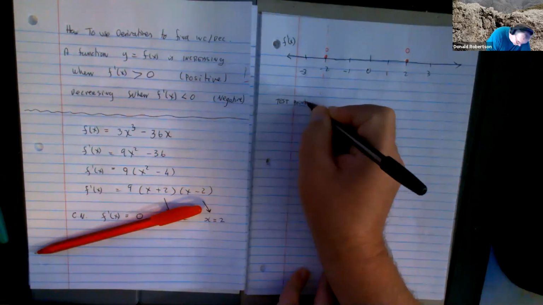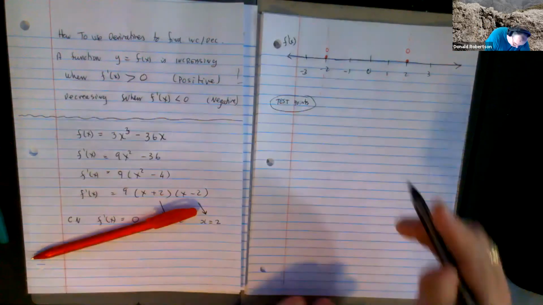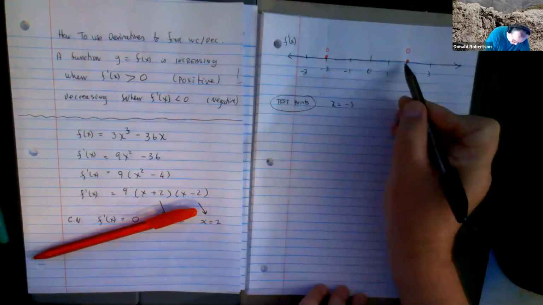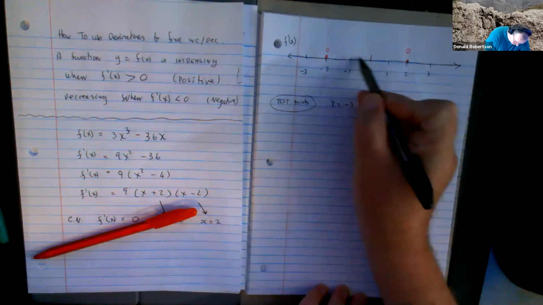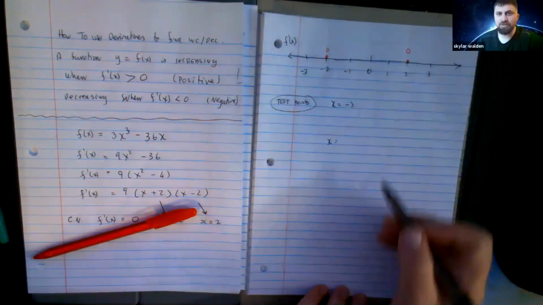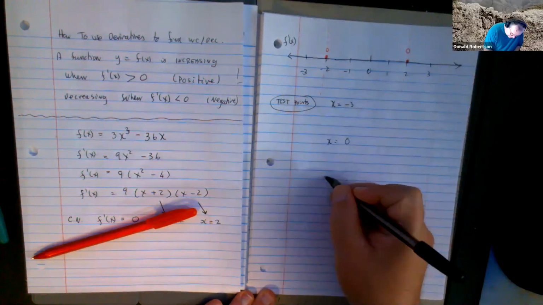So what you then do is you find what are called test points. That's just picking one point to represent the whole region. So in this case, I'm going to do a test point of -3. What do you think my test point might be for this middle region? What value of x would be a good one to choose, do you think? 0. And over here, my third one, you'd pick 3.